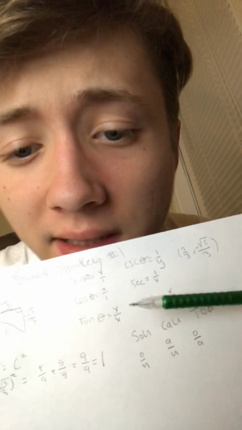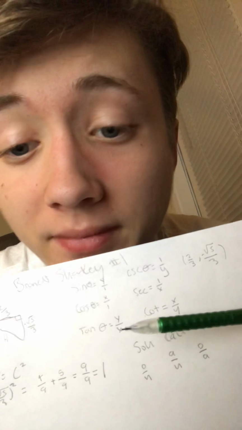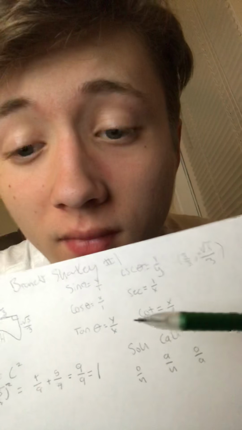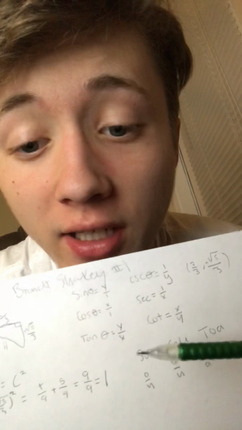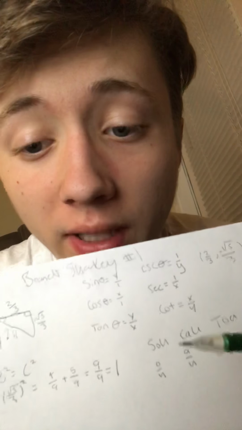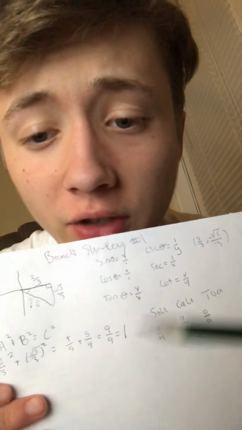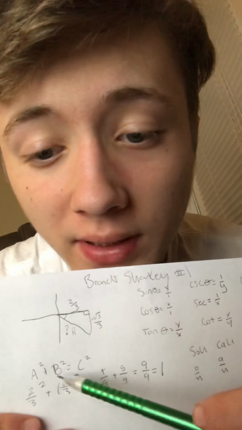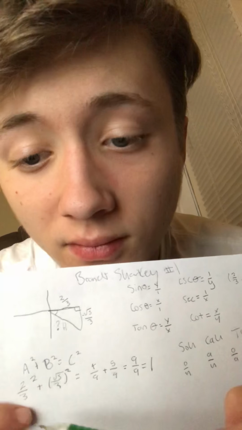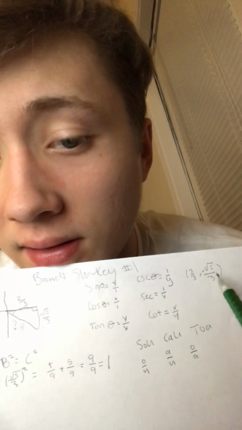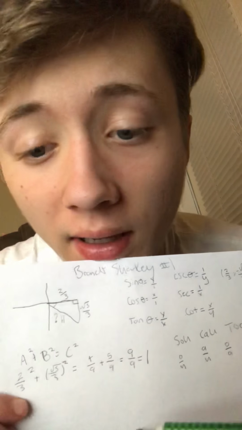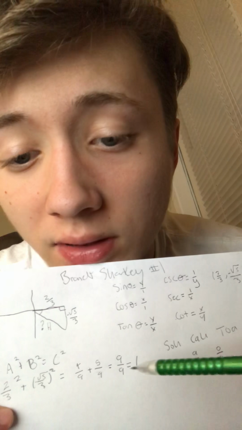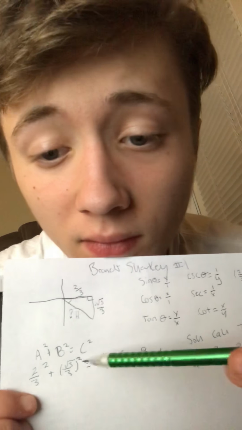And this is based off if the hypotenuse is already assumed to be 1. But I could just check to see if it's 1 anyways. If you want to use Pythagorean's theorem, a squared plus b squared equals c squared. You plug in a and b, and you'll get 9 over 9, which is just 1. Here's the work for that.